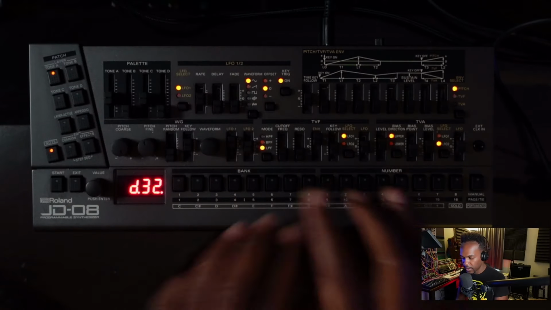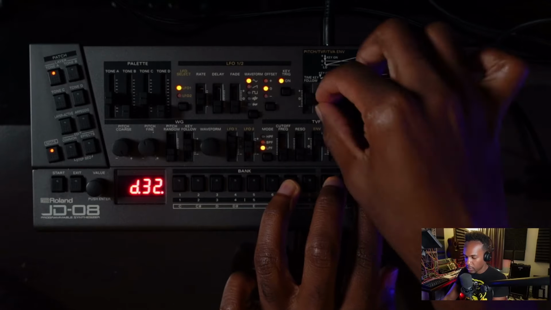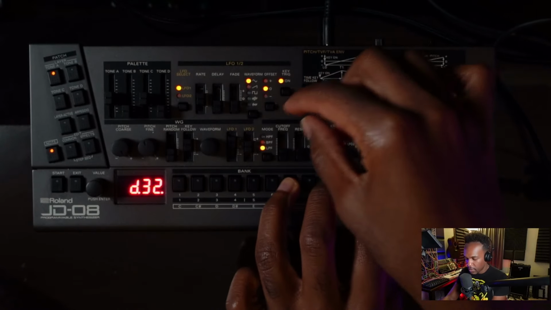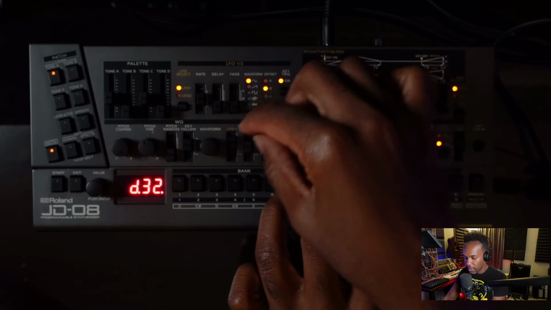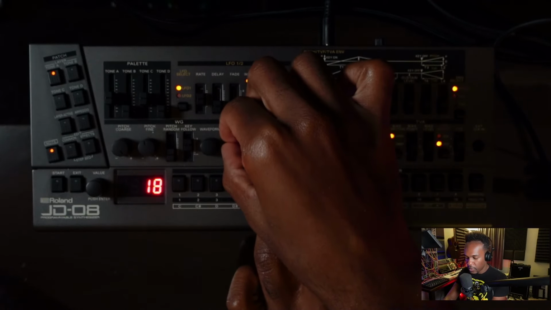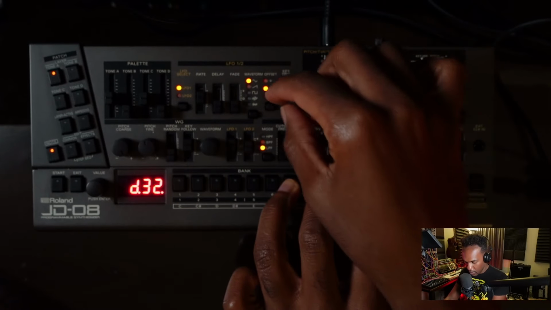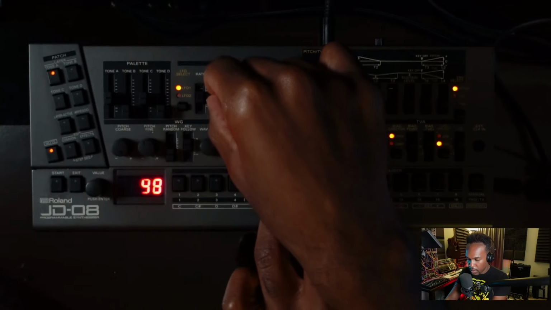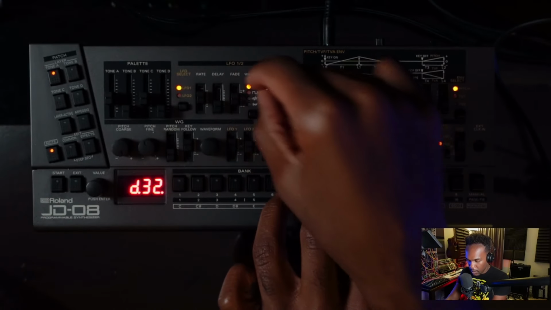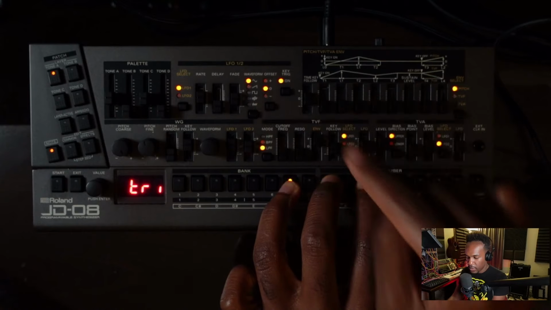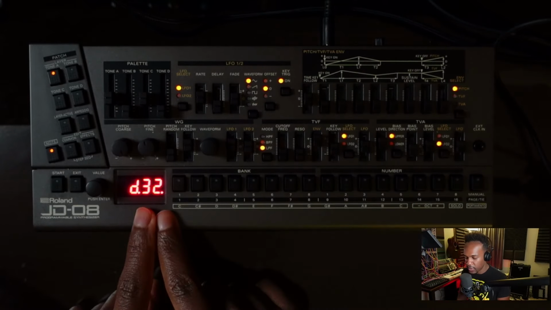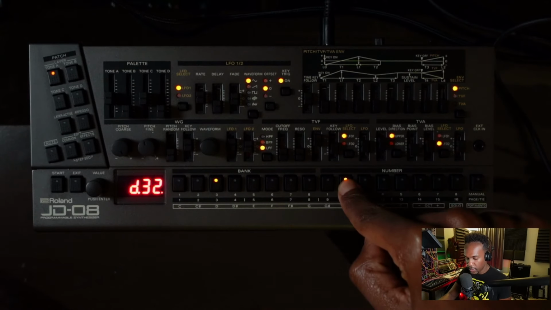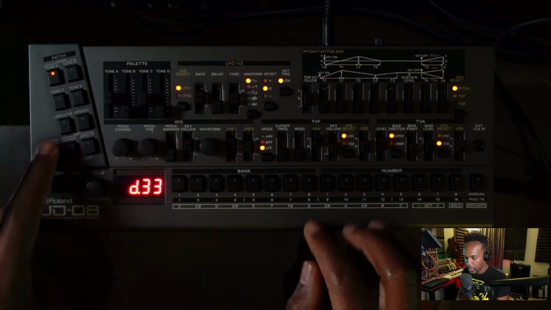Add a little bit of envelope action here. Or LFO action. There we are. All right. Okay, so D2 just got altered, and I'm going to press and hold D2. Okay, now let's go over to D3. See what we can do here.